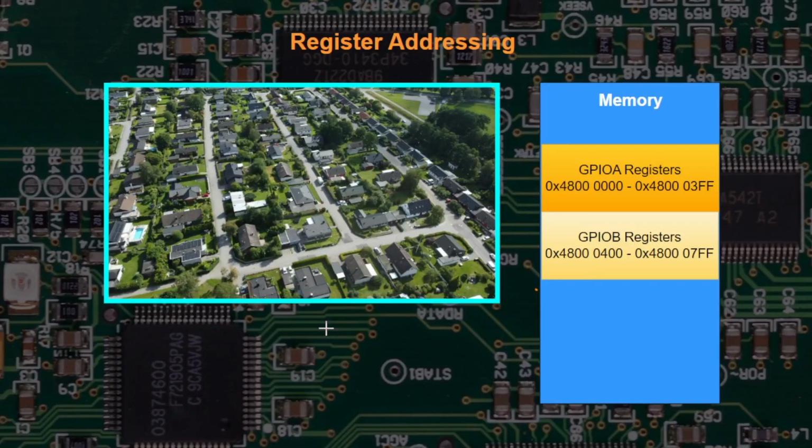Register addressing actually works similar to city addressing. Imagine you have a big city with several regions and a lot of streets, and each individual house is a register. For example, over here I have GPIO-A registers, and here's the address range for GPIO-A registers.